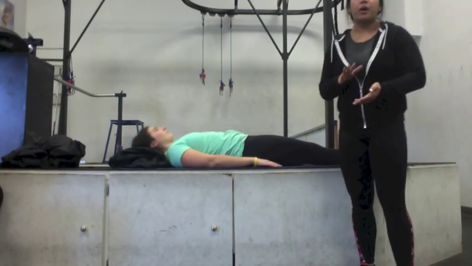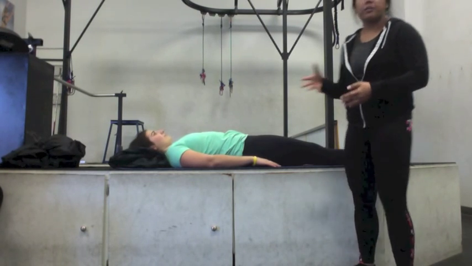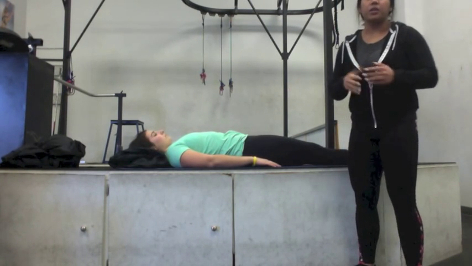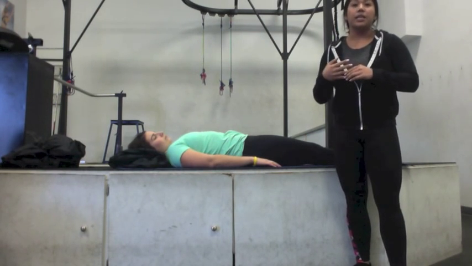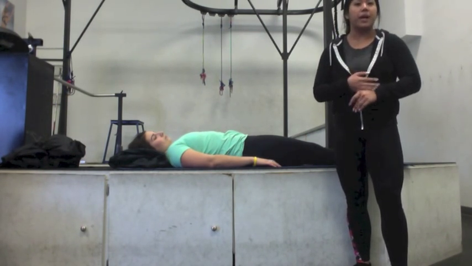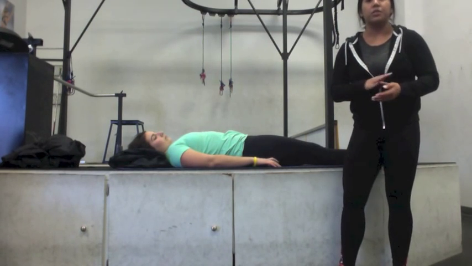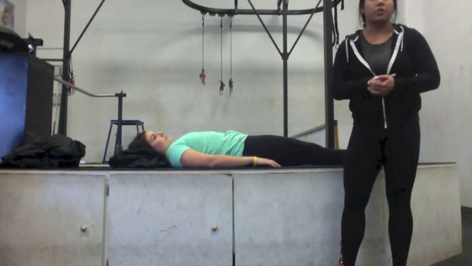All right, so after properly transferring your patient onto a bed or a flat surface for stretching, we're going to incorporate flexibility into our program. This is very important because these individuals will end up having muscle spasms or contractures, which is a reduced range of motion in the joint due to chronic shortening of the muscle.